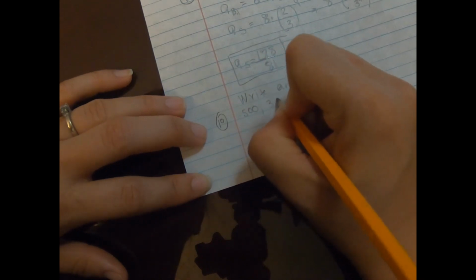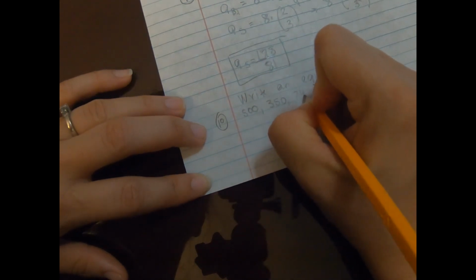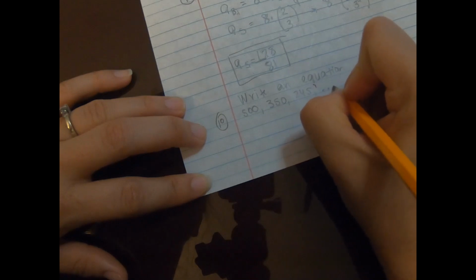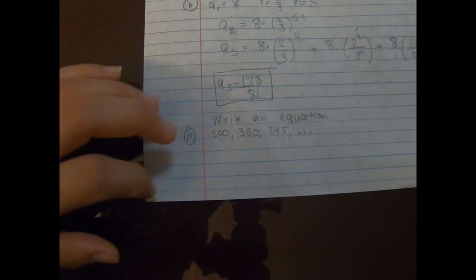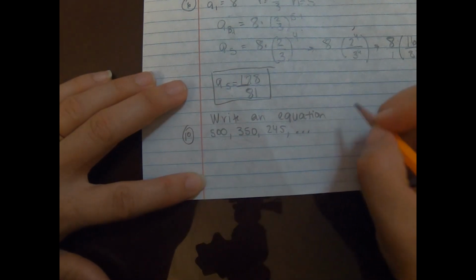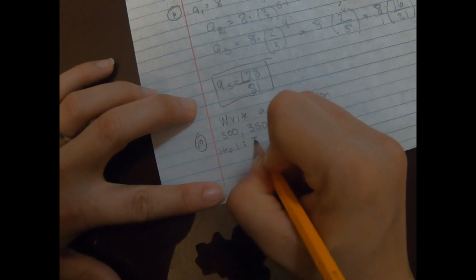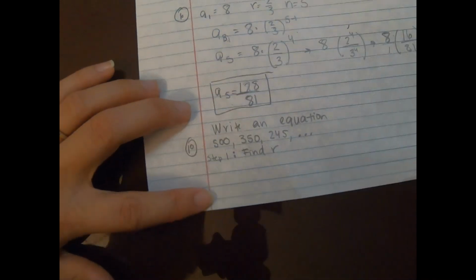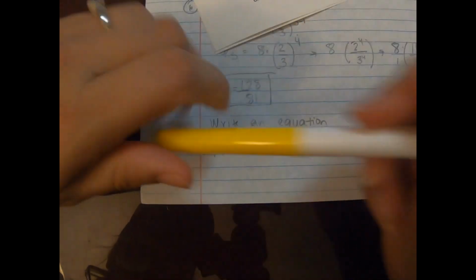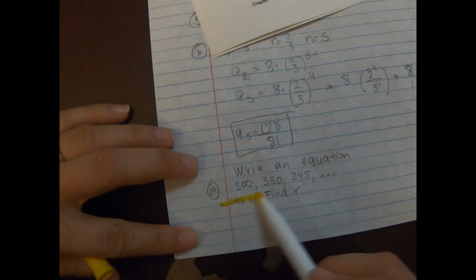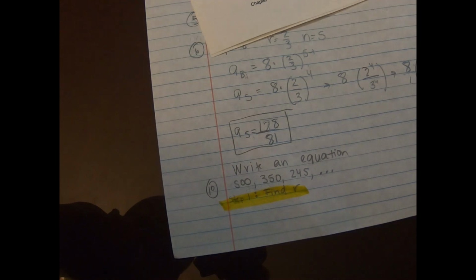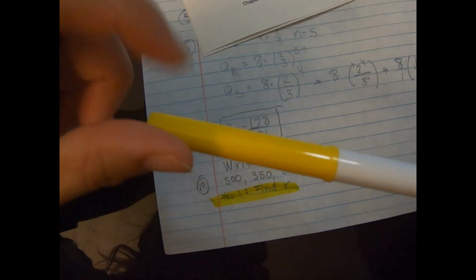$500, $350, $245, and so on. Wow, how is this pattern going? Find R. I'll just highlight that for you. Here we go. Step 1, find R.